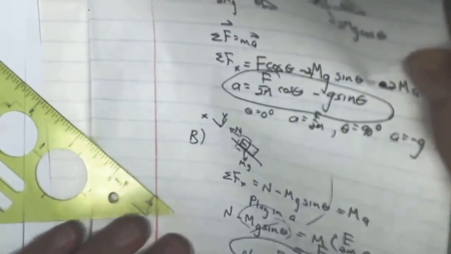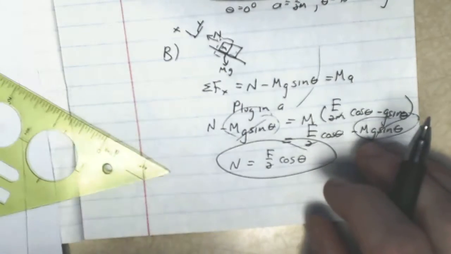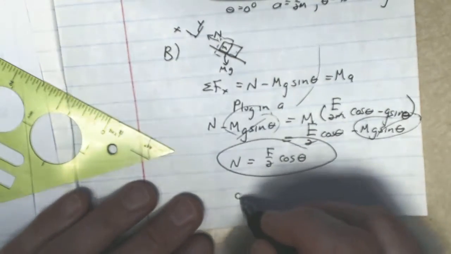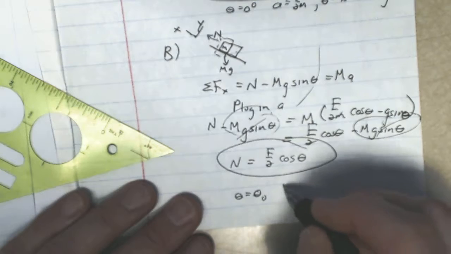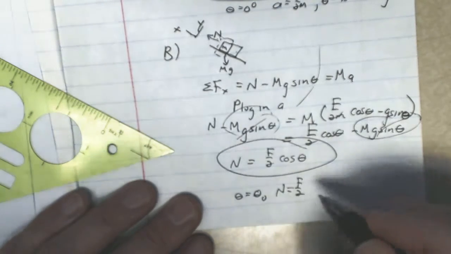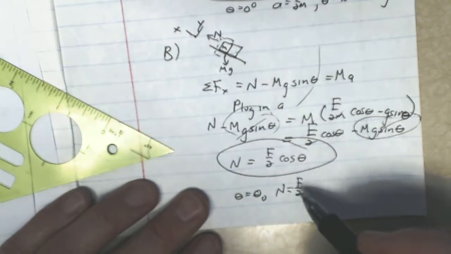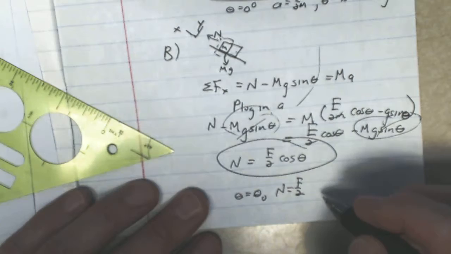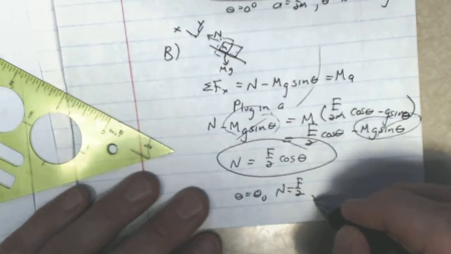Okay. Well, now let's again do the check that was suggested, 0 and 90 degrees. If theta equals 0 degrees, the normal force equals F over 2. This suggests that if the plane is horizontal, half the push goes into accelerating the first mass and half goes into accelerating the second mass. That's nice and symmetric and feels right.